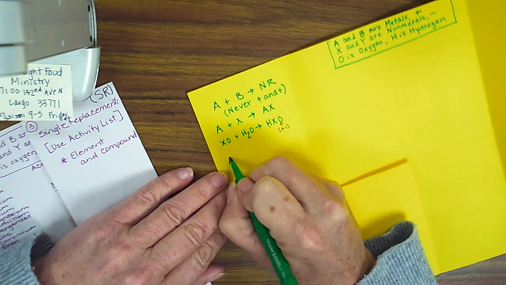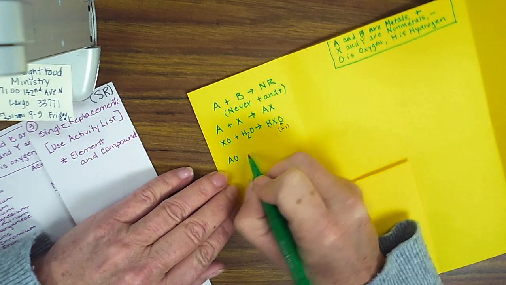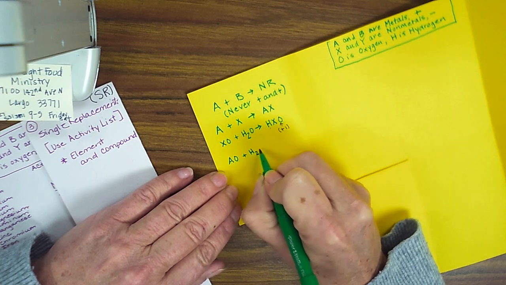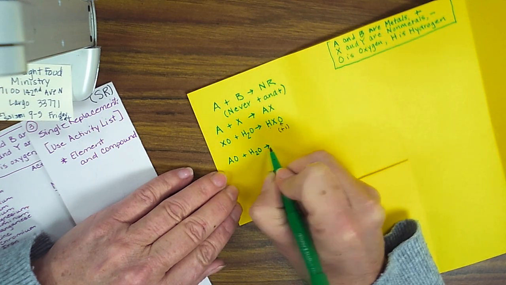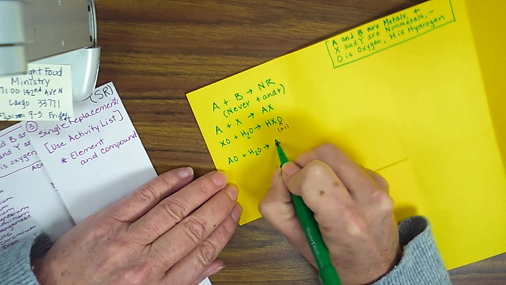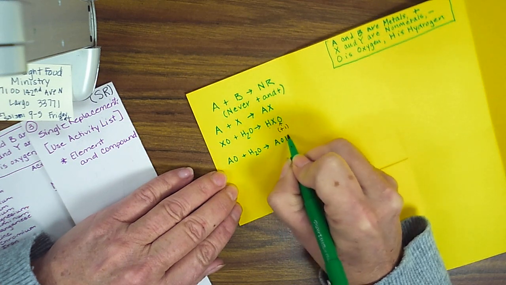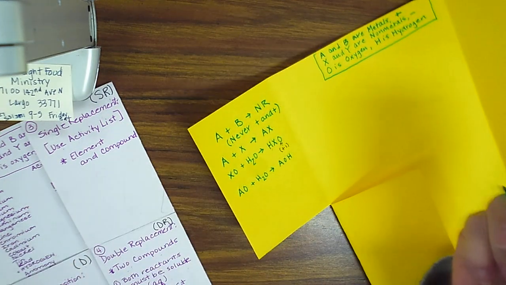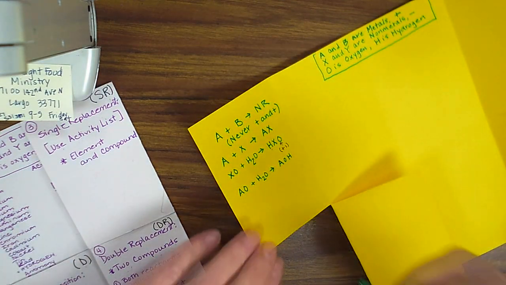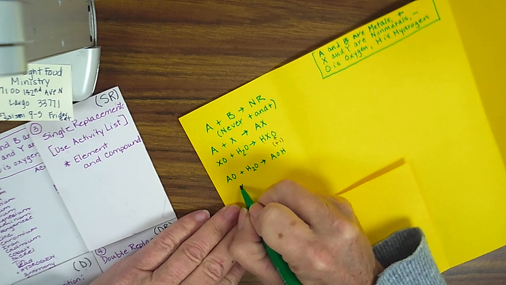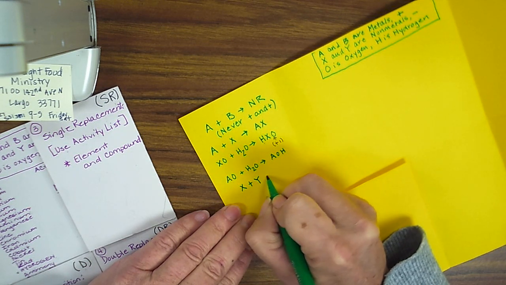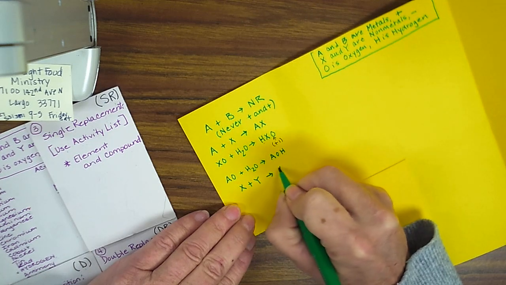The other option is a metal oxide plus water, which is going to give you metal hydroxide. So you're going to take the hydroxide and crisscross it with the metal. The other option is a non-metal plus a non-metal, and that's going to give you the two non-metals together.